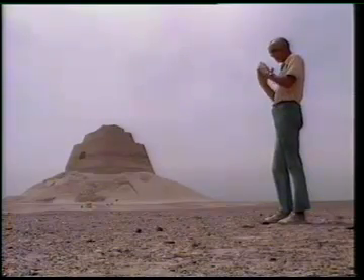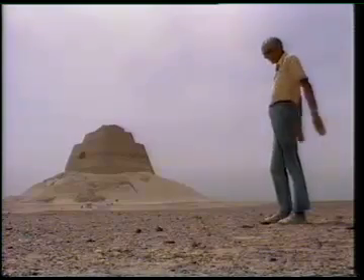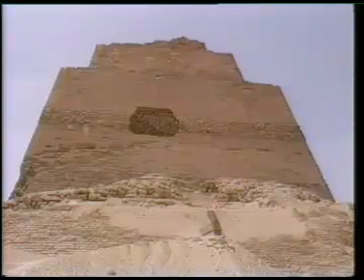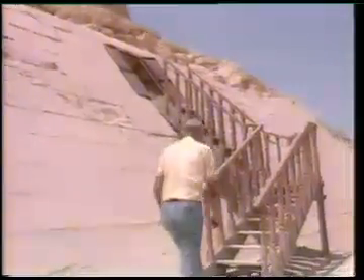But here we have the development of the first true pyramid form. It went right up straight on the outside. But you'll notice that the outside is gone, it's fallen down. The question is, what happened? Well, it's like this.